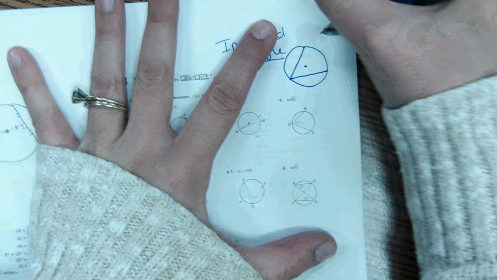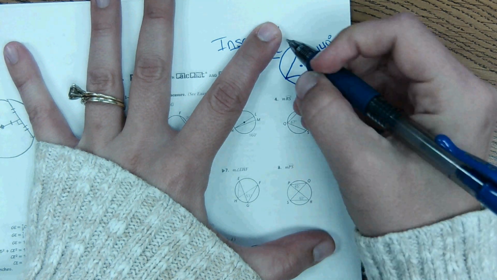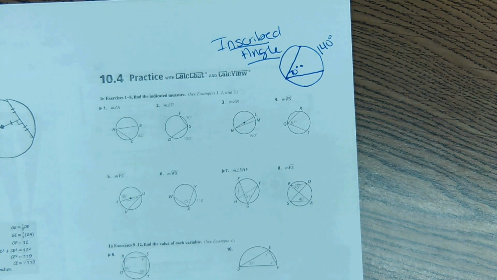Okay, so with an inscribed angle, just so we have a reference, we just looked at this, but when you have an inscribed angle in a circle that goes all the way across, let's say the arc is 140, the angle is 1/2 of that, which is 70 degrees. So with these problems, I'm going to zoom in. Oh gosh, it takes forever to focus.